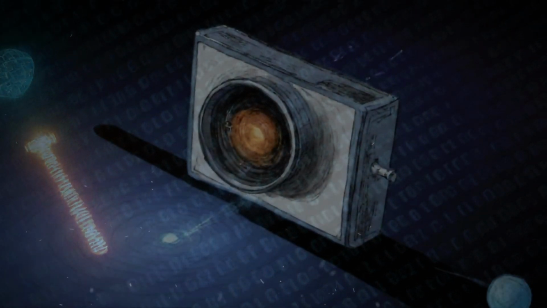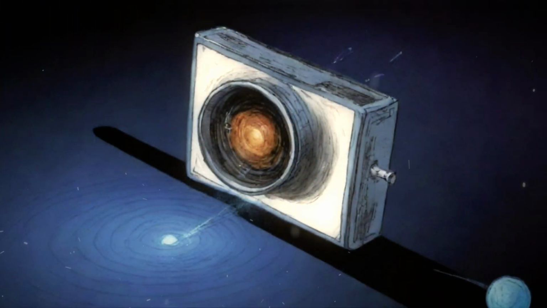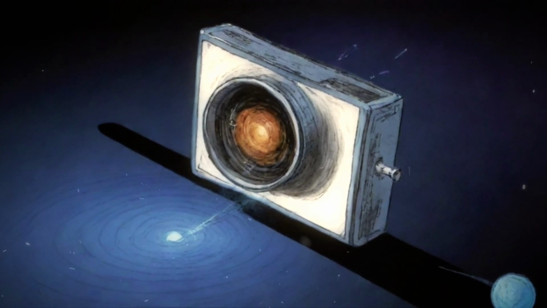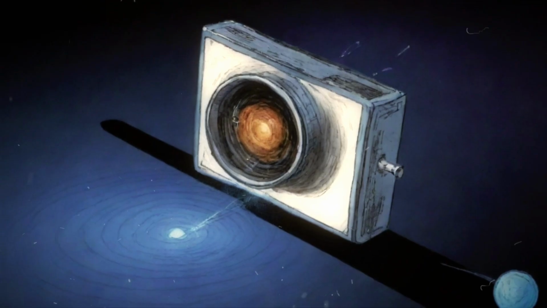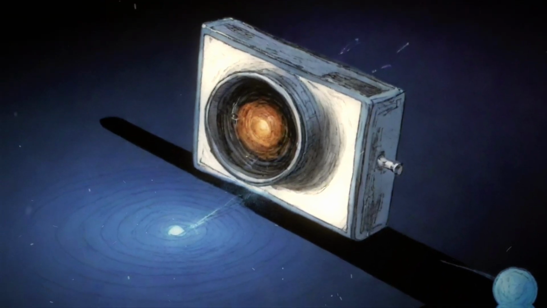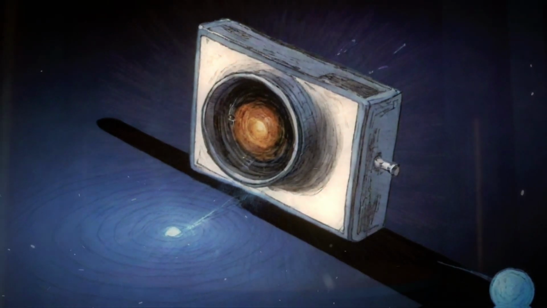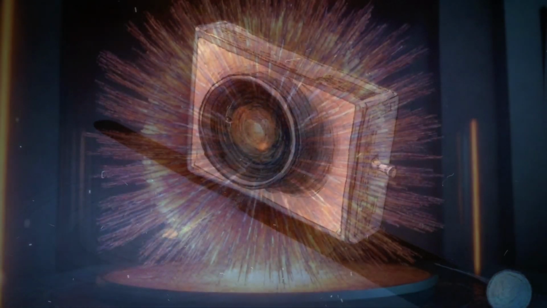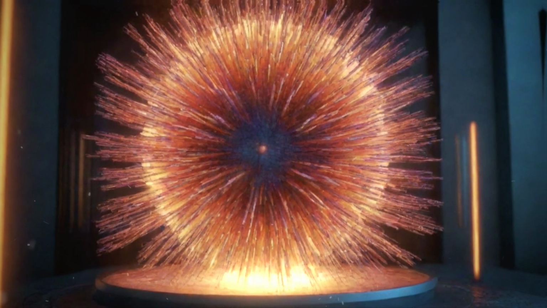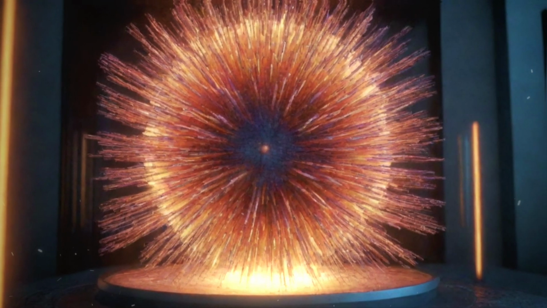When particles such as electrons or photons are sent toward a barrier with two slits, and no attempt is made to detect which slit they go through, they form an interference pattern on the screen behind the slits. This pattern is typical of waves, indicating that each particle somehow goes through both slits simultaneously in a superposition of paths. However, if a detector is placed at the slits to determine which slit each particle passes through, the interference pattern disappears.